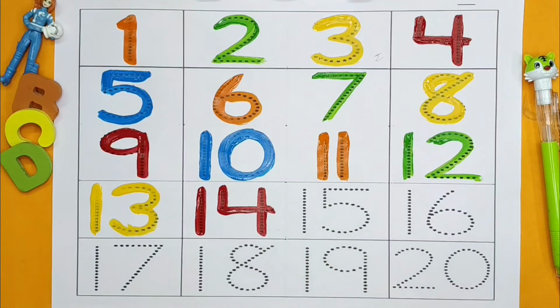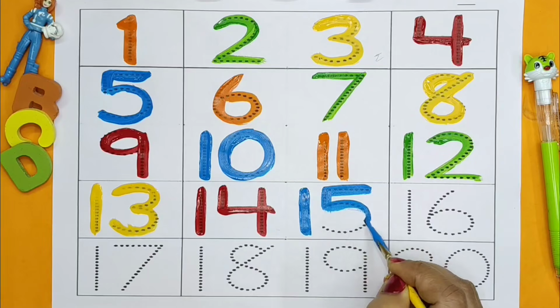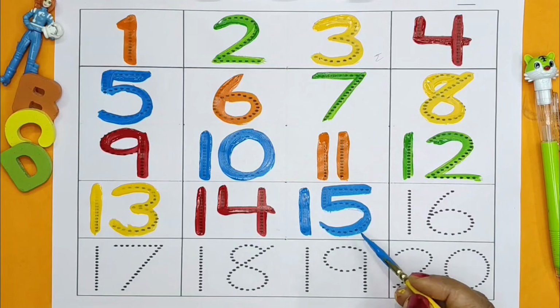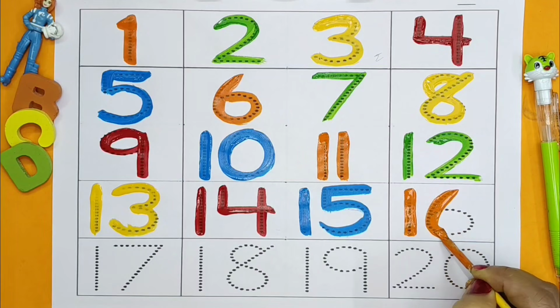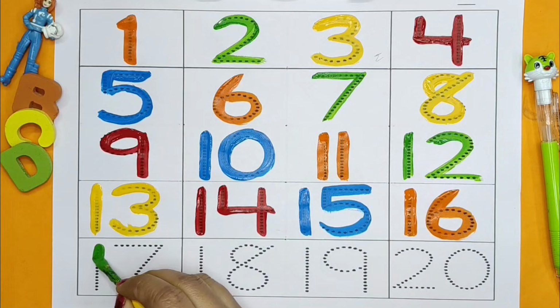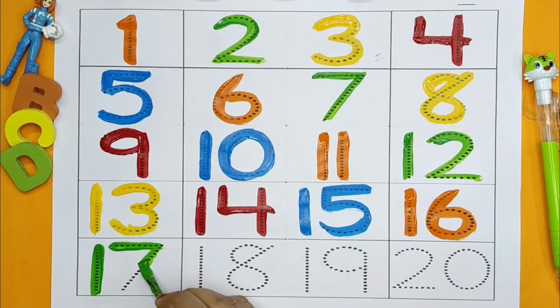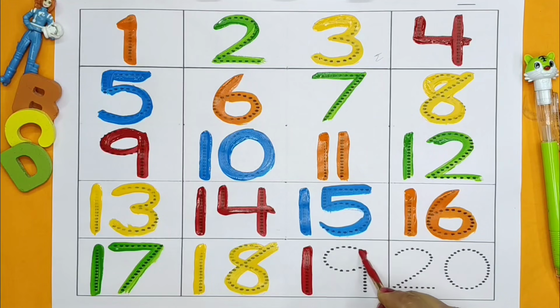14. Sky blue color, 15. Orange color, 16. Light green color, 17. Yellow color, 18. Red color, 19.